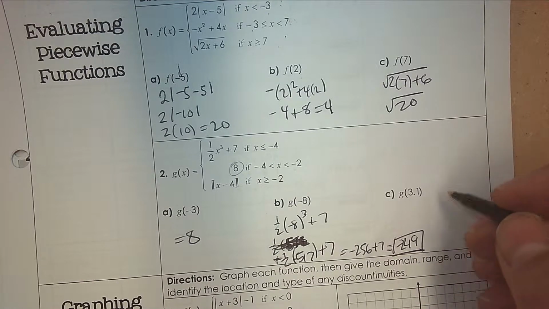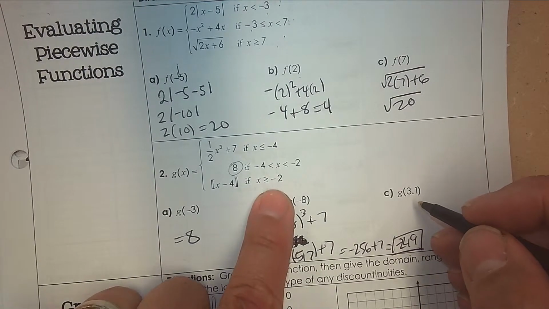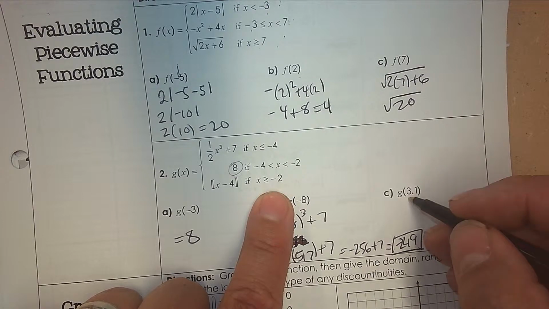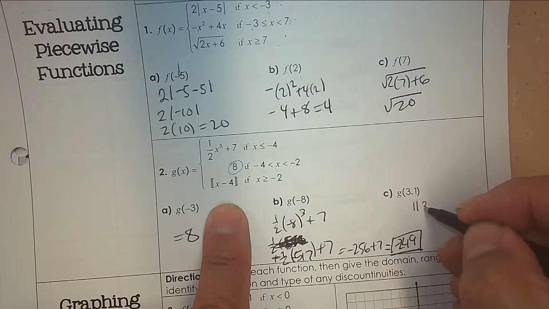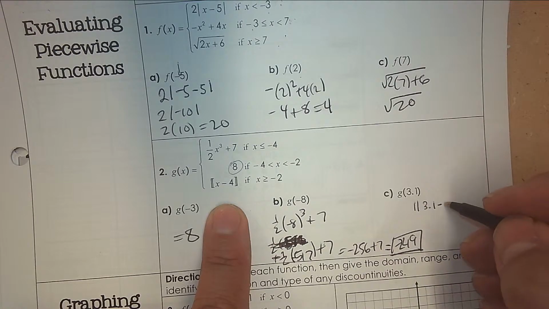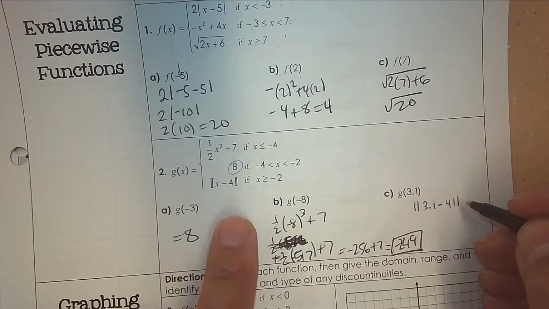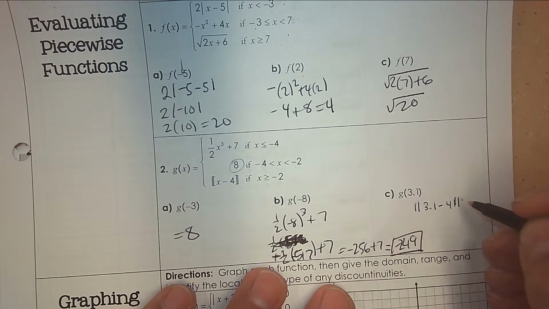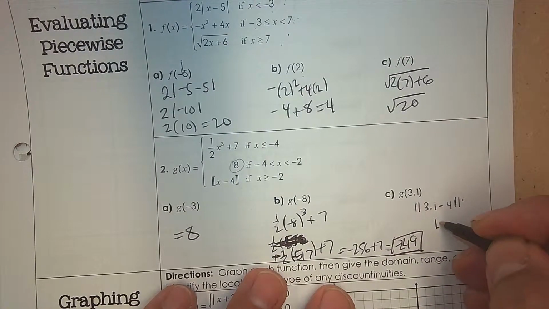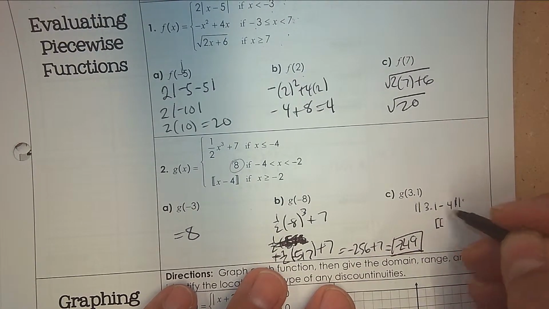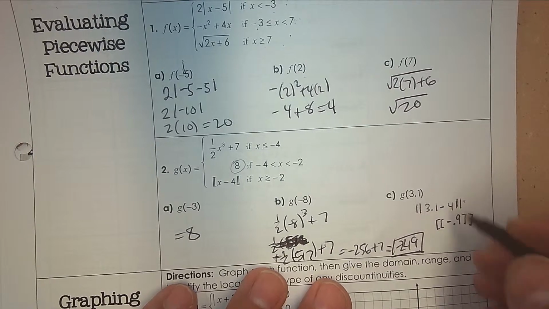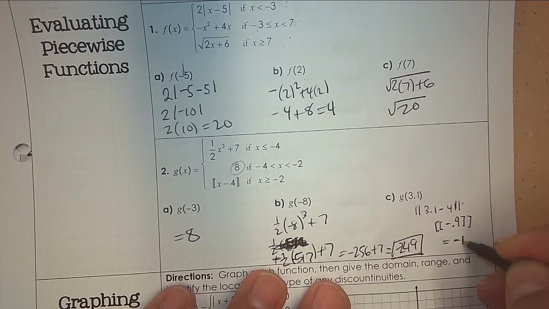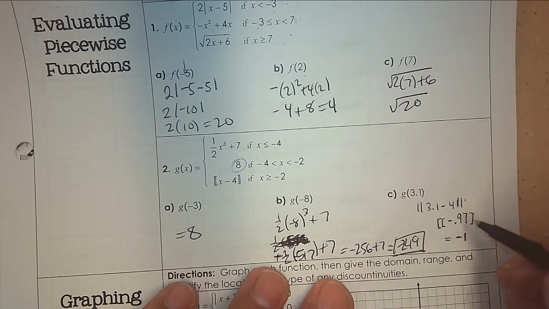3.1. Where does that belong? To the bottom piece, because 3.1 is bigger than -2. What do those double bars mean? It's the greatest integer less than or equal to what's inside. So when I see these double bars, and you can make them double brackets, and I subtract, I get -0.9. So what's the greatest integer less than or equal to that? That answer is -1, the greatest integer that's smaller than -0.9.